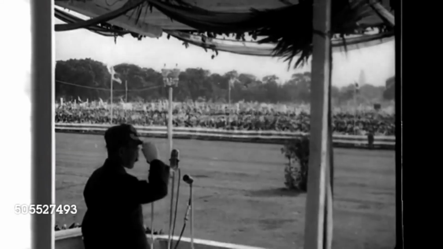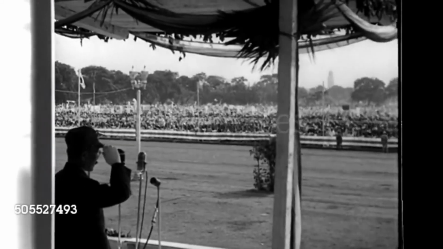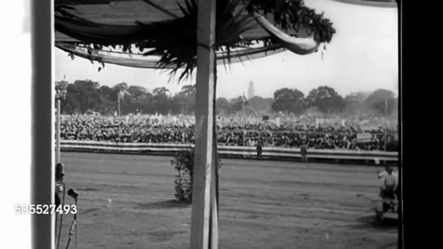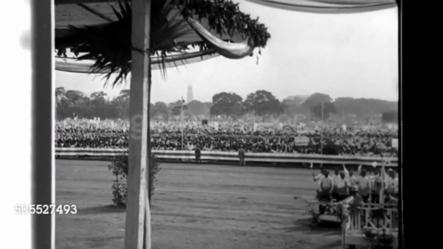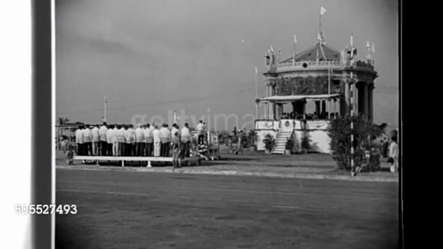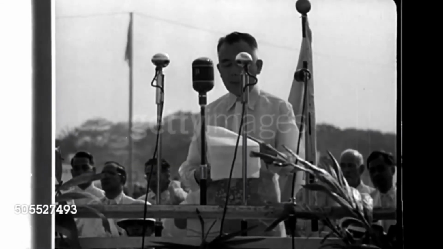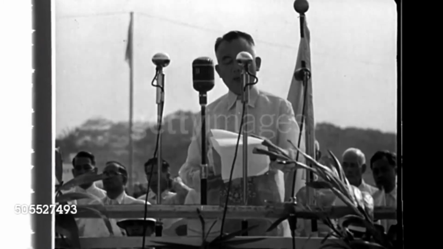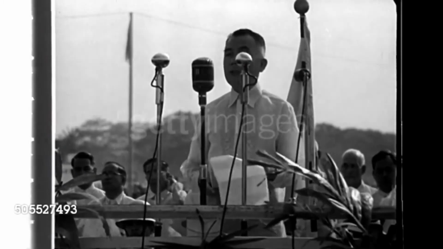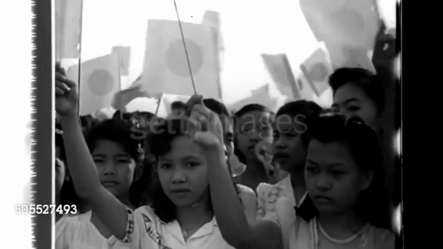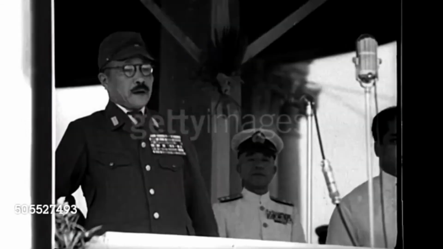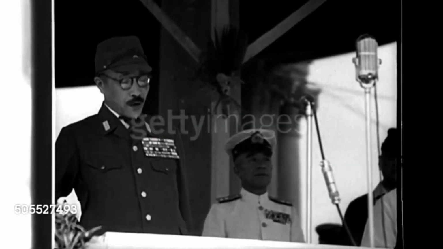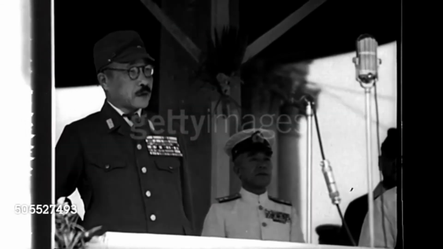Laurel attempted to show that the independence of the Republic was genuine by rectifying these problems. On September 22, 1944, Laurel put the Republic under martial law. On September 23, 1944, Laurel, who refused at first, officially declared war against the United States and the United Kingdom.